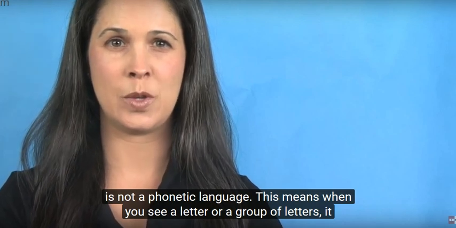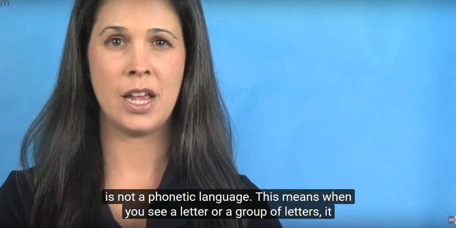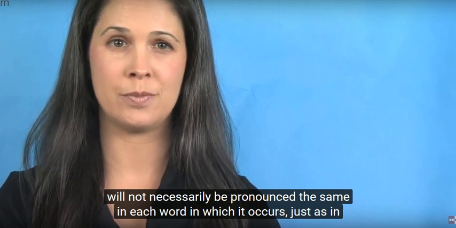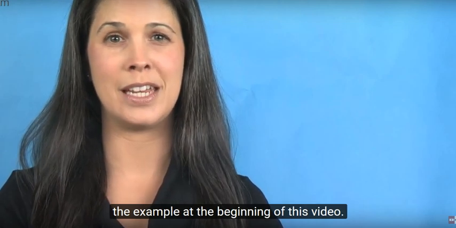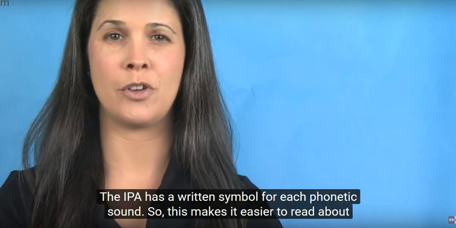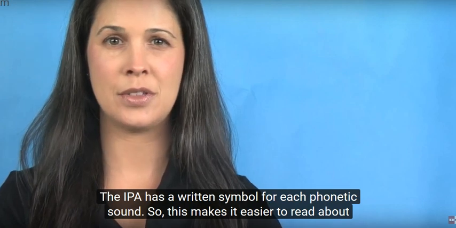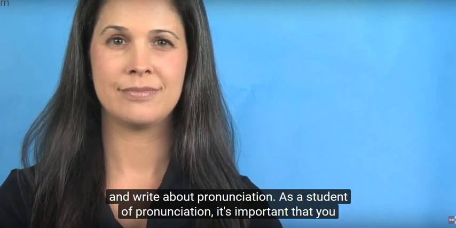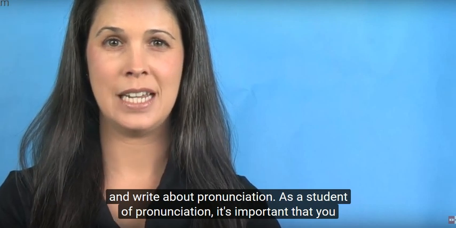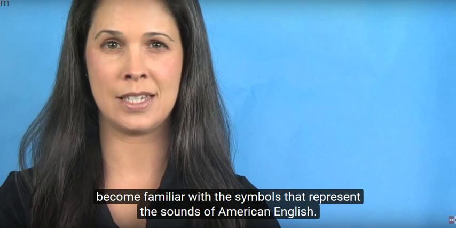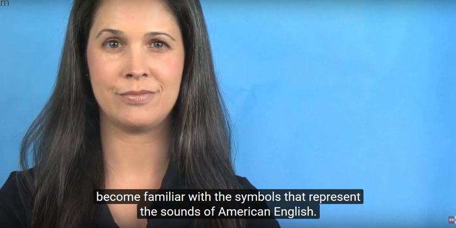This means when you see a letter or a group of letters, it will not necessarily be pronounced the same in each word in which it occurs, just as in the example at the beginning of this video. The IPA has a written symbol for each phonetic sound, so this makes it easier to read and write about pronunciation. As a student of pronunciation, it's important that you become familiar with the symbols that represent the sounds of American English.